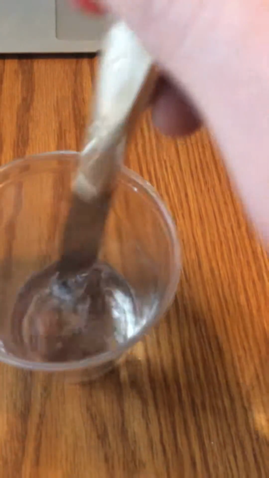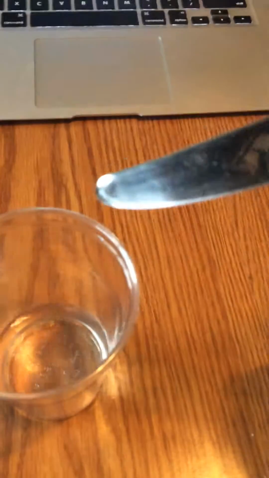make sure you're writing down these observations. As you keep stirring, there's even less sugar this time. So we're going to keep going to see if we can get all that sugar to dissolve in this water. And it appears that almost all is gone. I bet if we keep doing it, there won't be anything left.